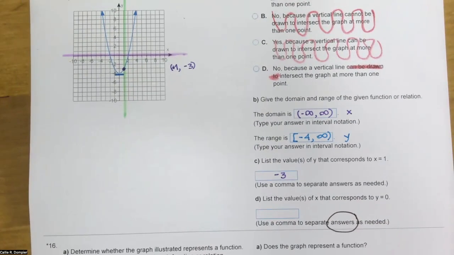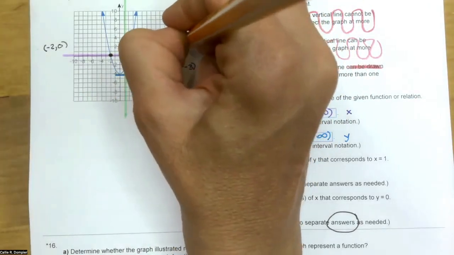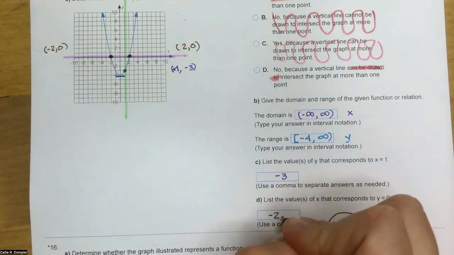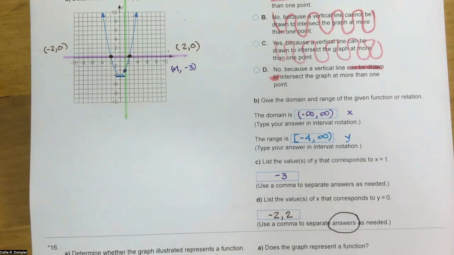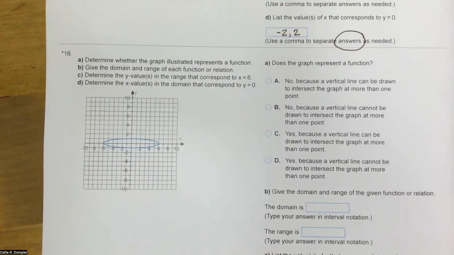Okay, so you want to see where they cross. They cross right here and right here. So those 2 points are (-2, 0) and (2, 0). When y equals 0, x could equal -2 or +2. Good? Okay. 16. Does this graph represent a function?